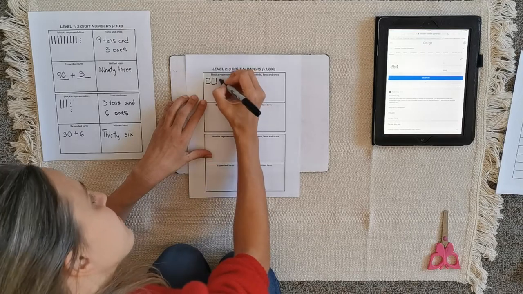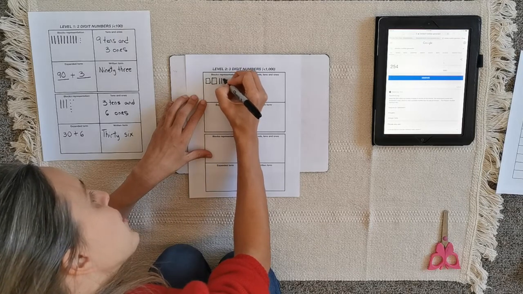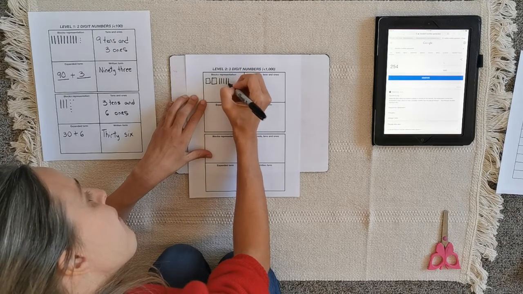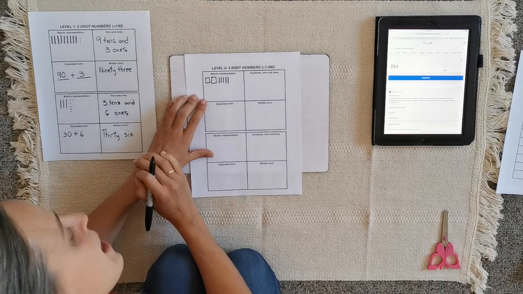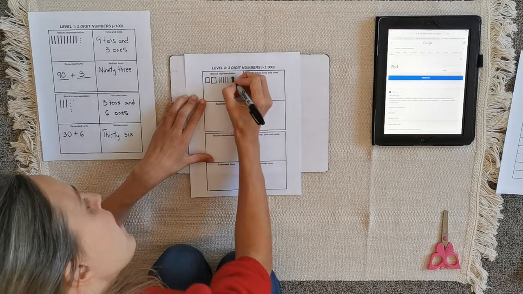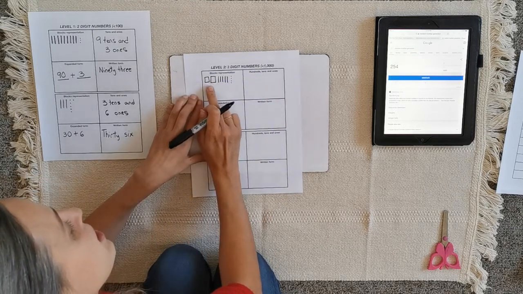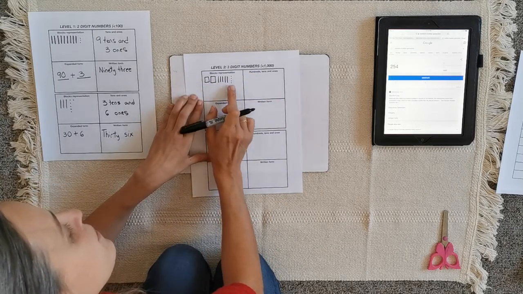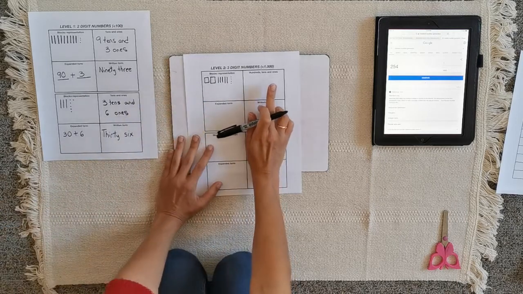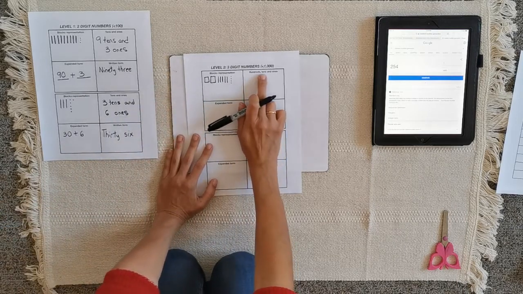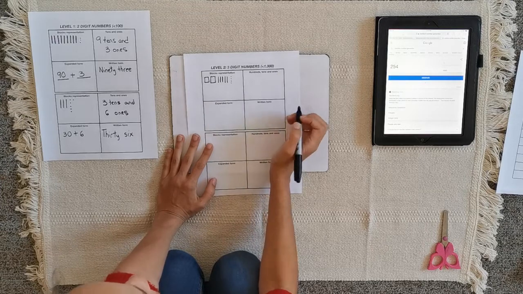54. 1, 2, 3, 4, 5 tens. And then 1, 2, 3, 4 ones, 254. Okay, how many hundreds, tens, and ones has the number?